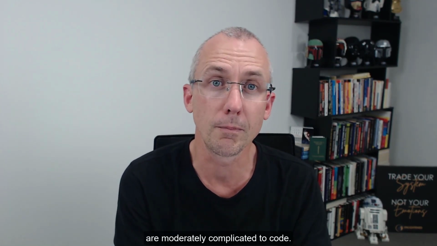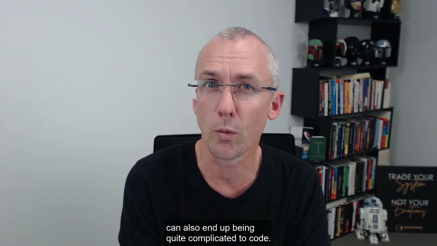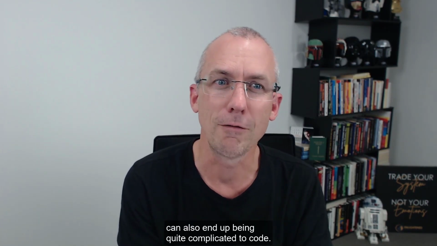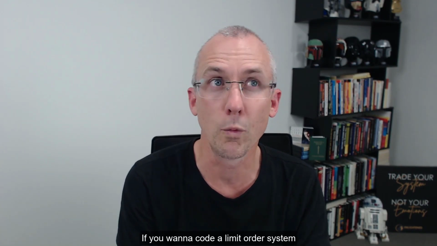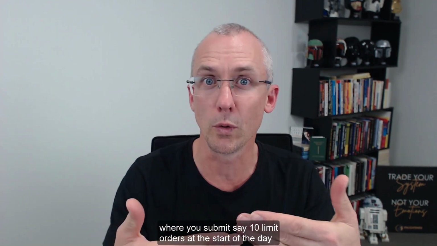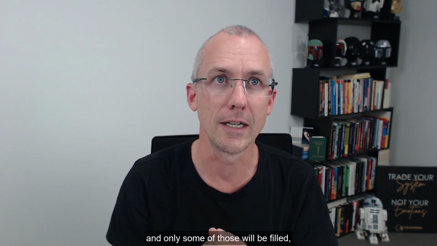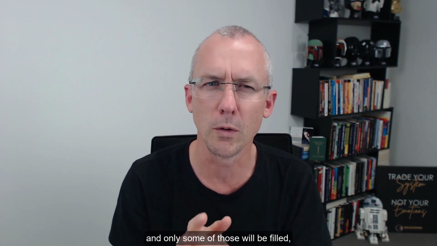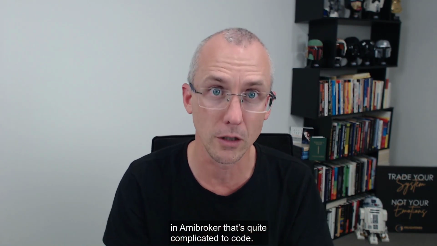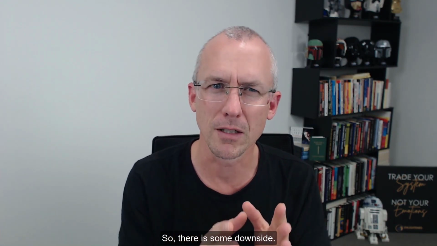complicated to code. Some sort of ranking methodologies can also end up being quite complicated to code. If you want to code a limit order system where you submit, say, 10 limit orders at the start of the day and only some of those will be filled in Amibroker, that's quite complicated to code. So there is some downside.